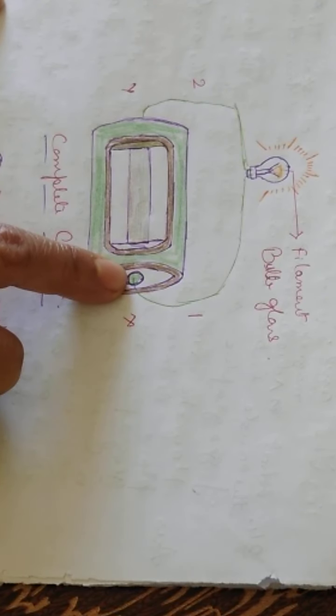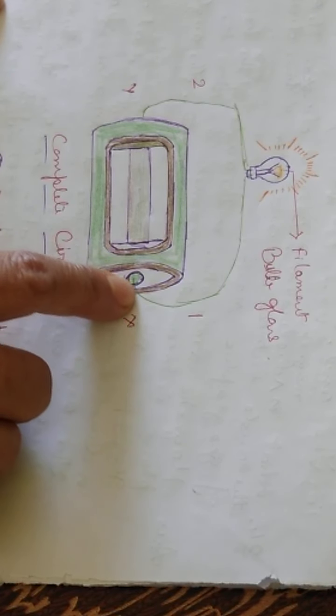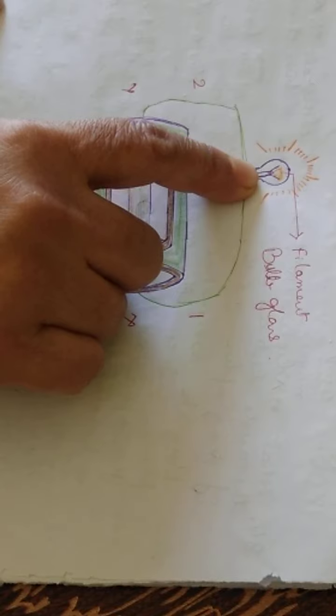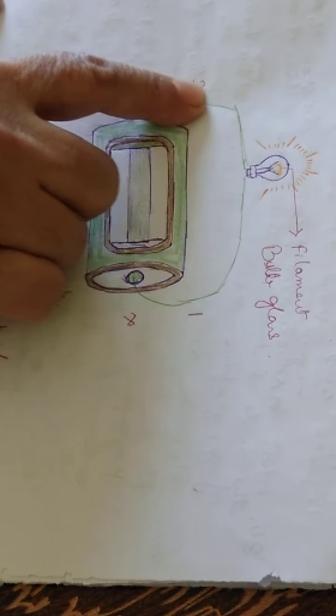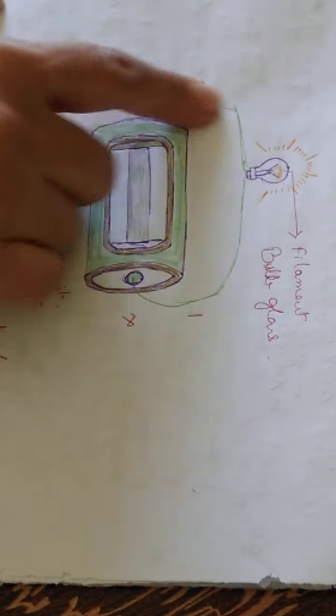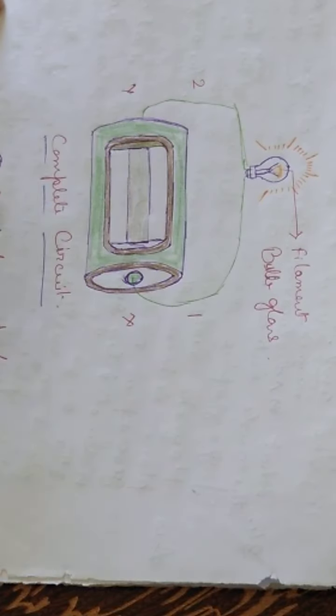That is, the current is flowing from the X terminal through the one wire into the bulb, and from the bulb it comes to the Y terminal. So the circuit is complete. Therefore, the filament of the bulb glows.